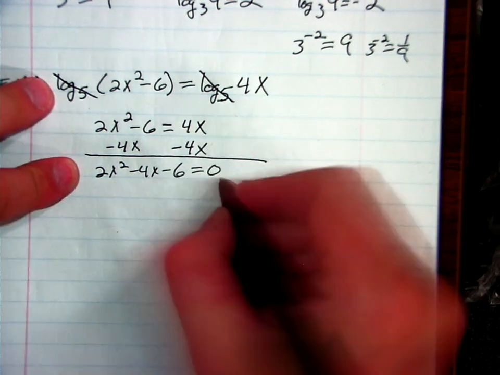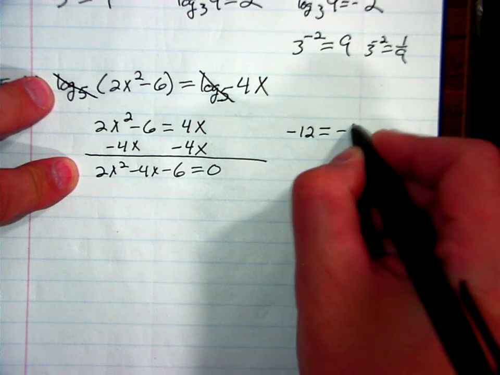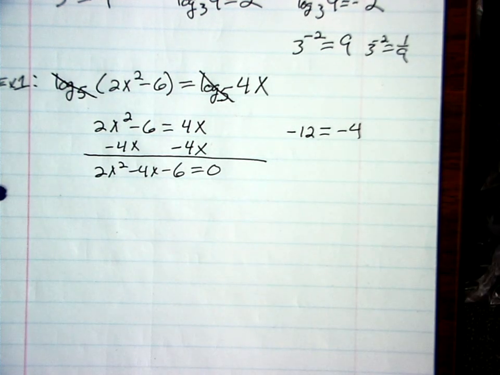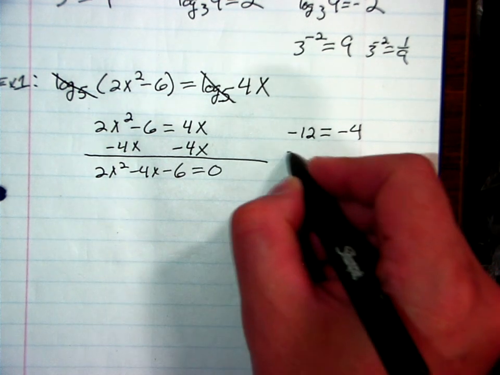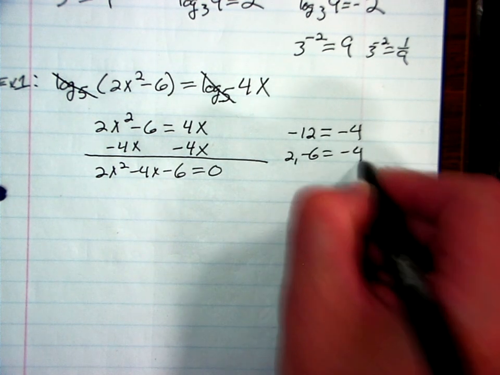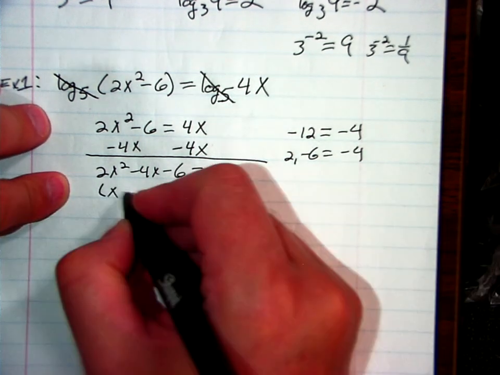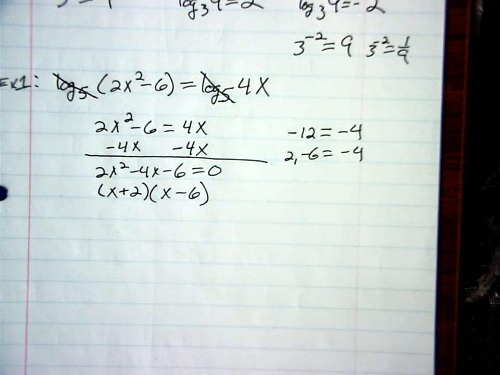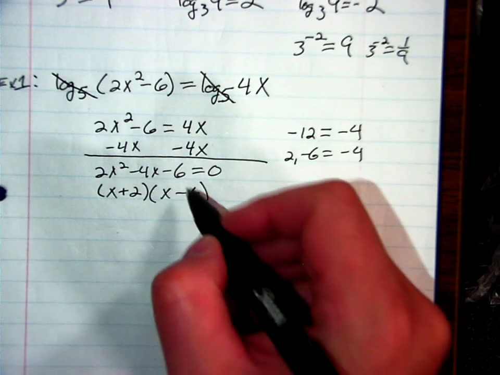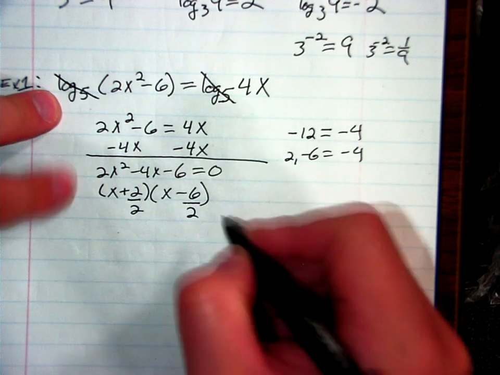All right, so 2 times negative 6 is negative 12. We need factors of negative 12 which add to negative 4. Any thoughts off the top of your head? Signs are different. The bigger one has to be negative, so 2 and negative 6. Kate, superstar today. X plus 2, x minus 6. We multiplied by 2 to begin with, so now we have to divide by 2. If you put it in, you've got to pull it out.